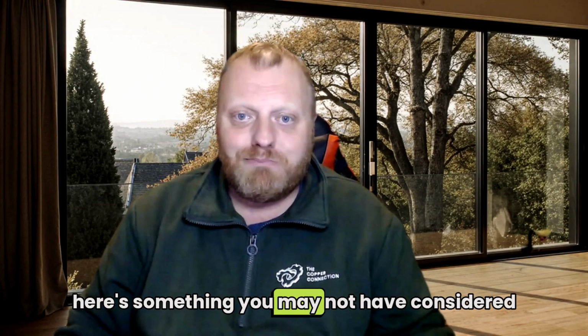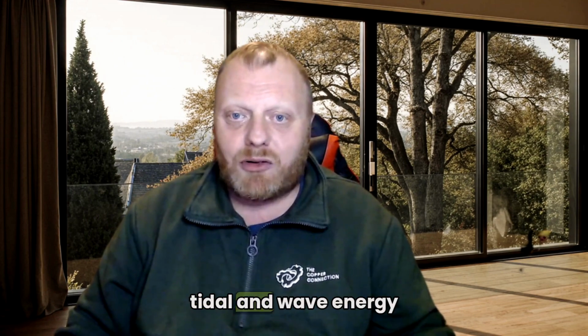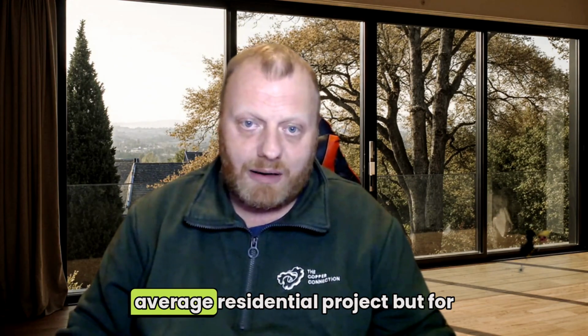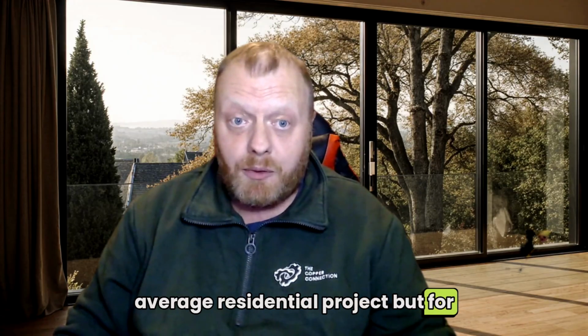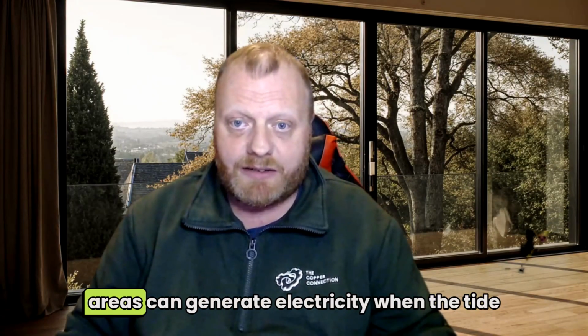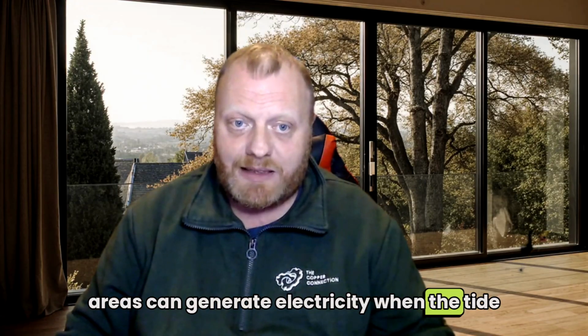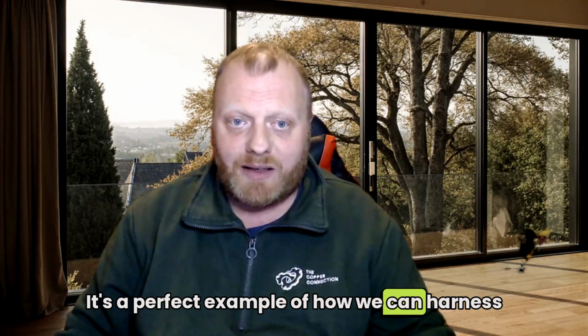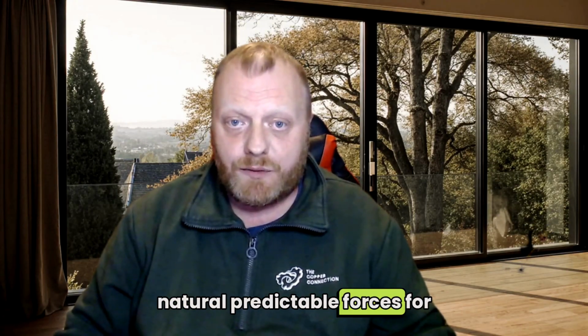And here's something you may not have considered: tidal and wave energy. Now, obviously, this isn't going to work for your average residential project, but for a coastal development, turbines placed on the ocean surface in tidal areas can generate electricity when the tide ebbs and flows. The power gets fed into the grid. It's a perfect example of how we can harness natural, predictable forces for clean energy.